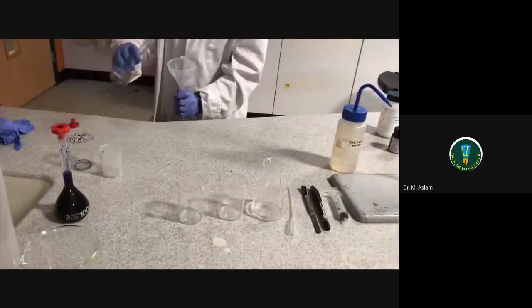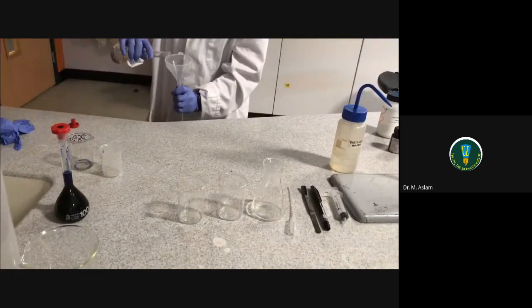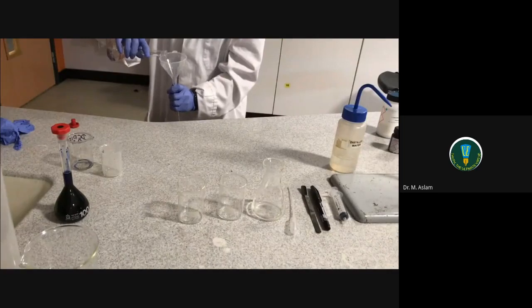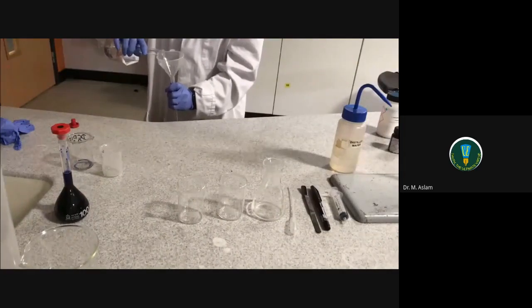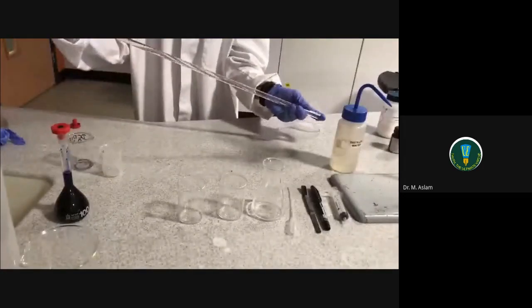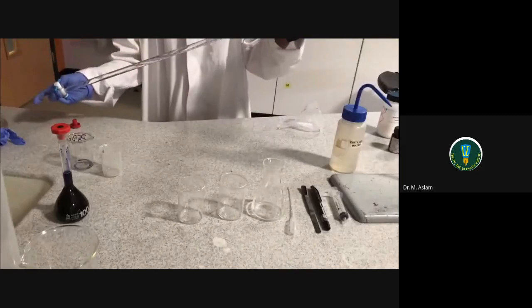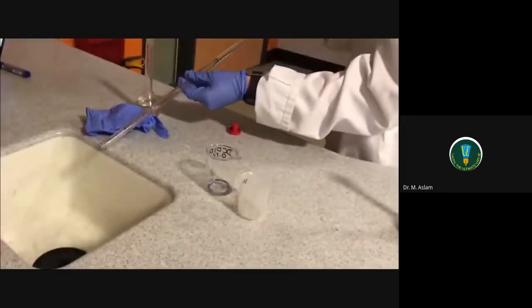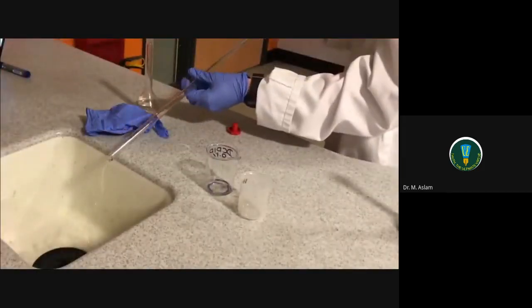Place a small amount of vitamin C solution in the burette, then invert the burette. Dispose of the unwanted solution in a sink.